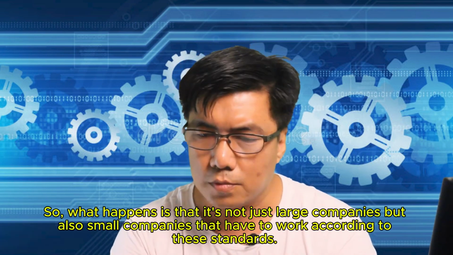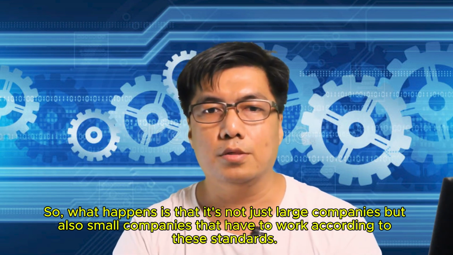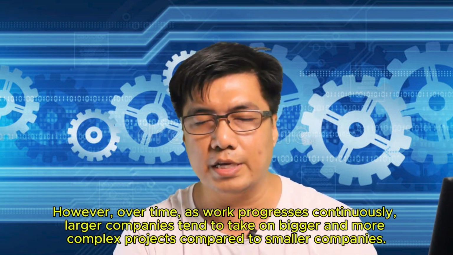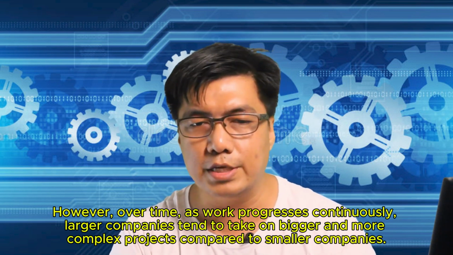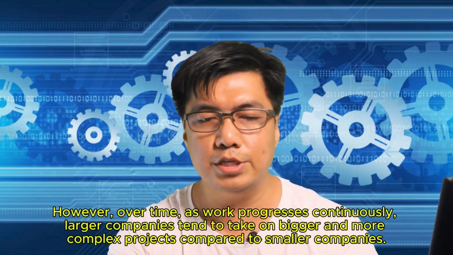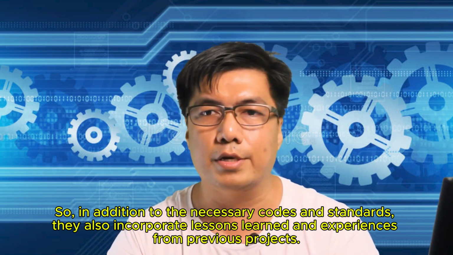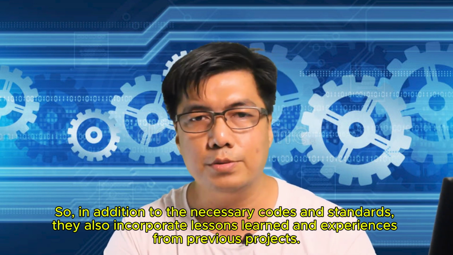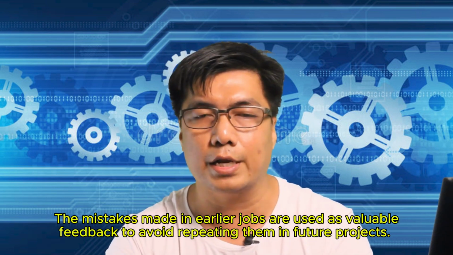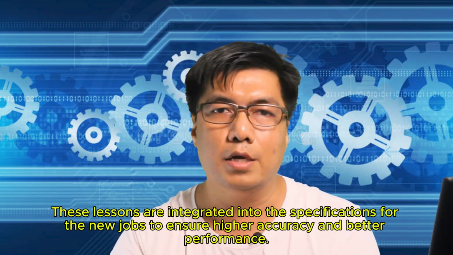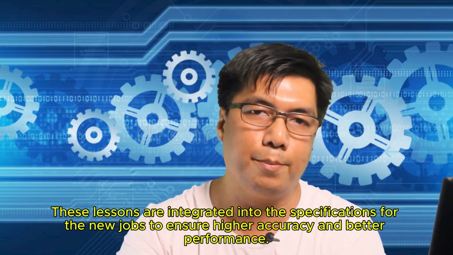So, it's not just large companies but also small companies that have to work according to these standards. However, over time, as work progresses continuously, larger companies tend to take on bigger and more complex projects compared to smaller companies. So, in addition to the necessary codes and standards, they also incorporate lessons learned and experiences from previous projects. The mistakes made in earlier jobs are used as valuable feedback to avoid repeating them in future projects. These lessons are integrated into the specifications for the new jobs to ensure higher accuracy and better performance.